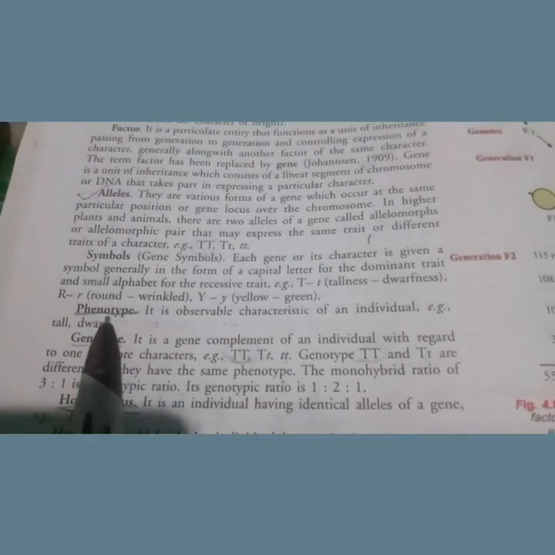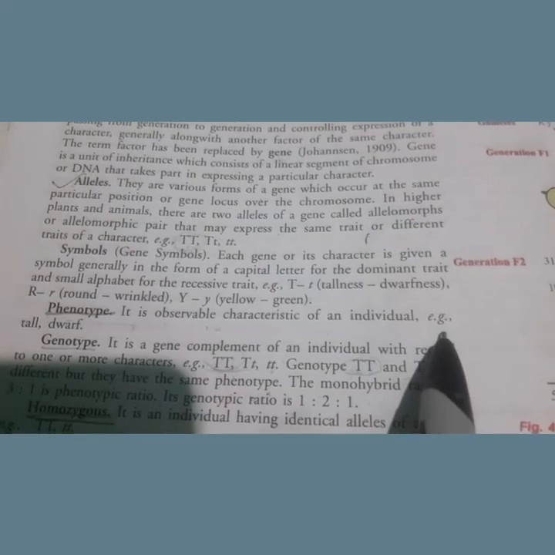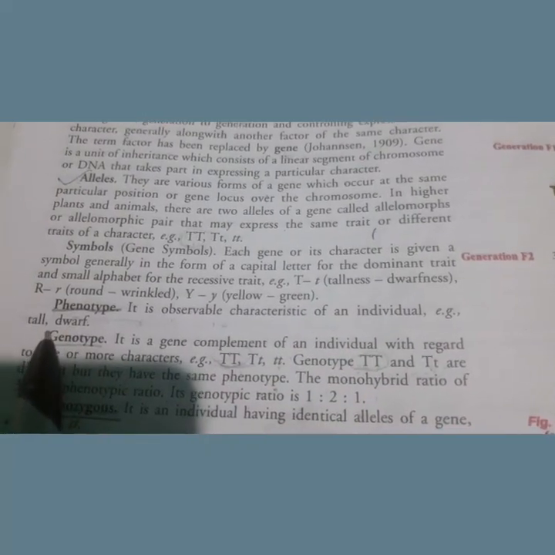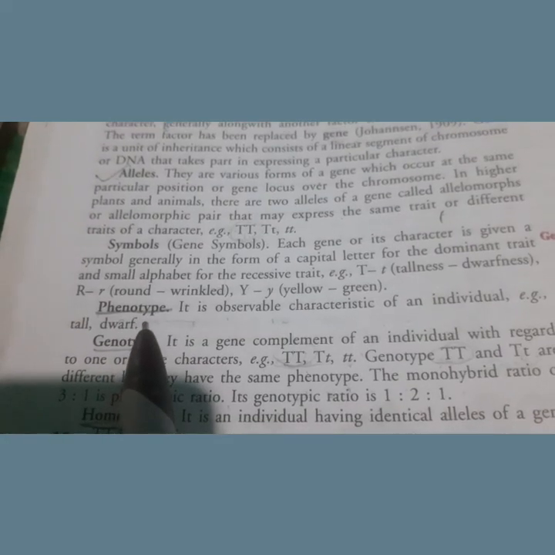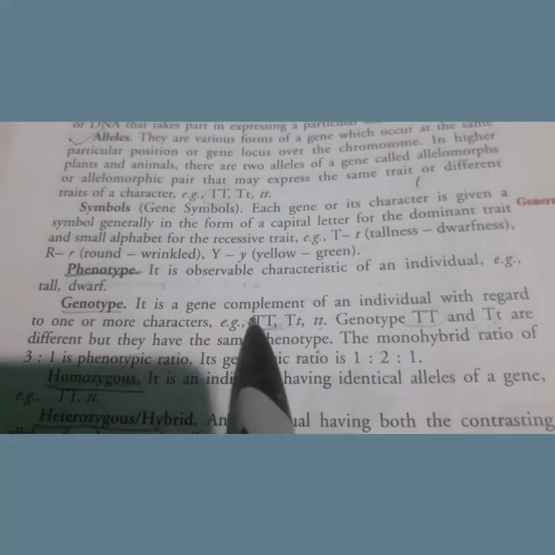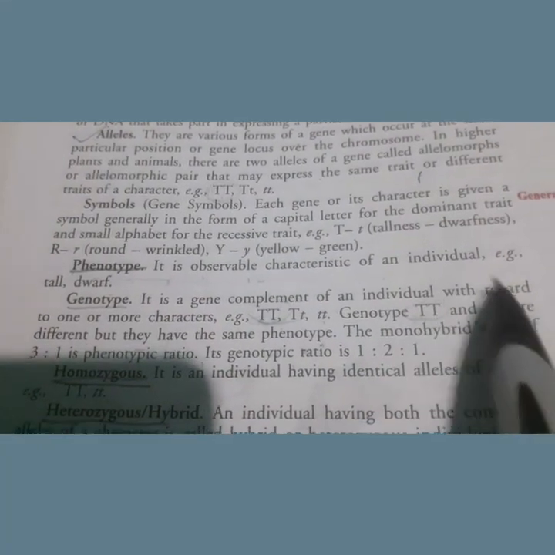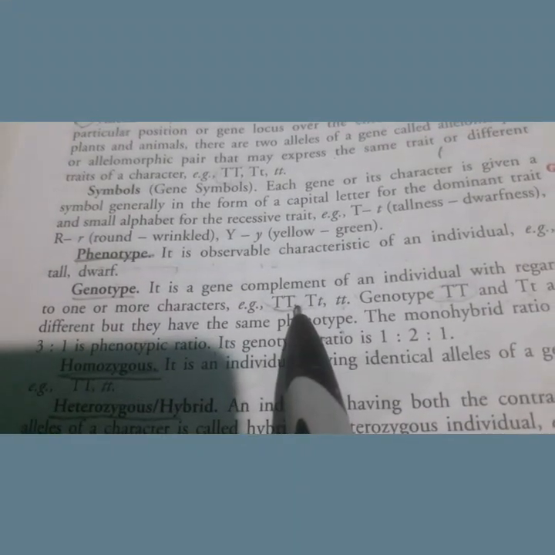Phenotype. Phenotype is the observable characteristic of an individual, as for example tall or dwarf. That means those characters that can be seen externally in an individual are called phenotype. What is genotype? It is the gene complement of an individual with regard to one or more characters, such as TT.